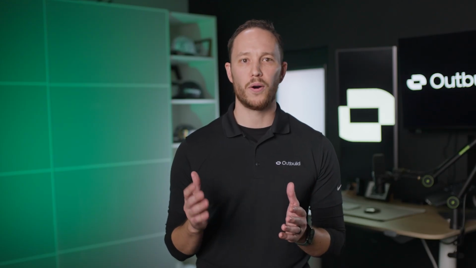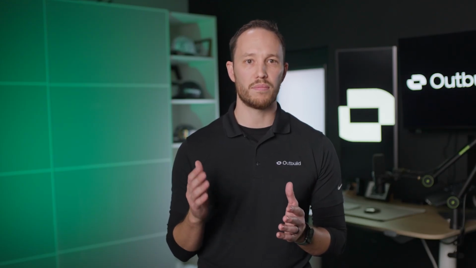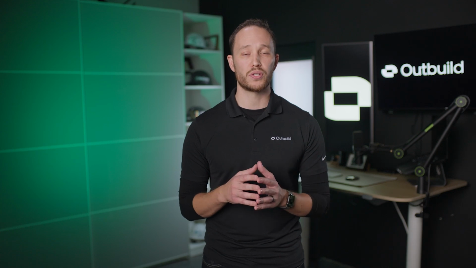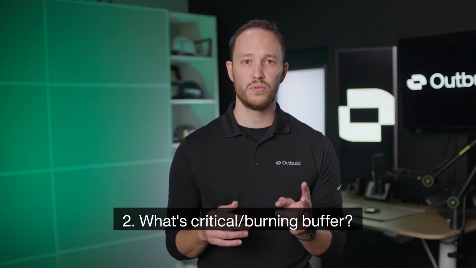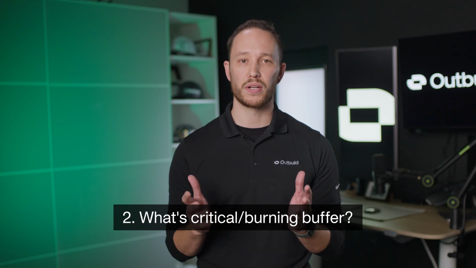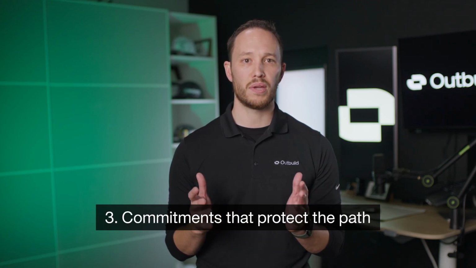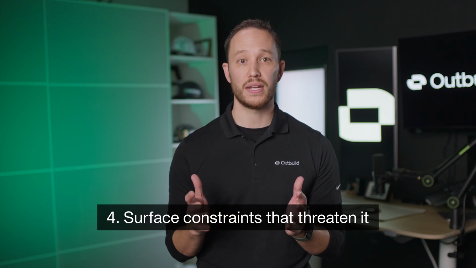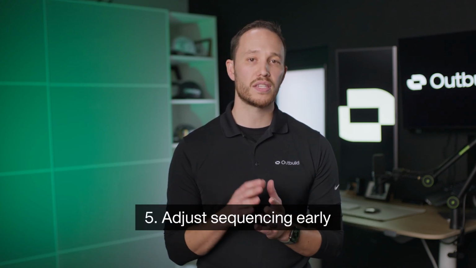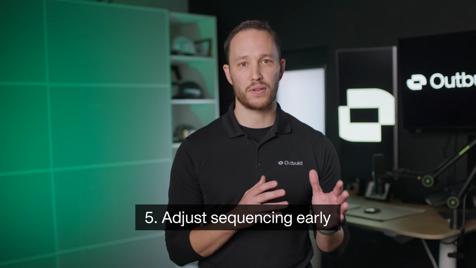Float and critical path only matter if they change what we commit to. A weekly planning workflow you can try includes these steps. 1, pull up the milestone path. 2, identify what's critical and what's burning buffer. 3, make commitments that protect that path. 4, surface constraints that threaten it. And 5, adjust sequencing early, not after the milestone slips.